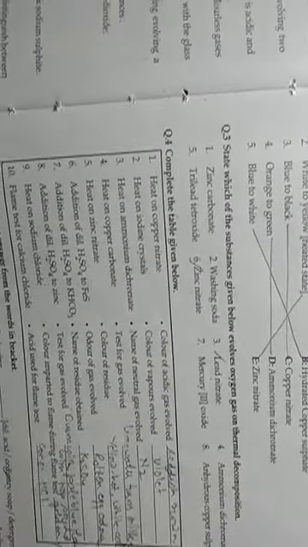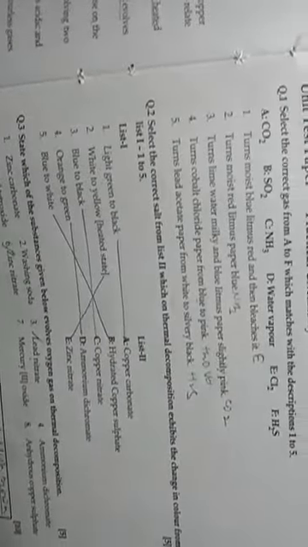Then here, unit test paper question number 2. Match the following. So first, light green to black, copper carbonate. Second, white to yellow, zinc nitrate. Blue to black, copper nitrate. Orange to green, ammonium dichromate. Blue to white, hydrated copper sulphate. Okay, then next is question number 3.